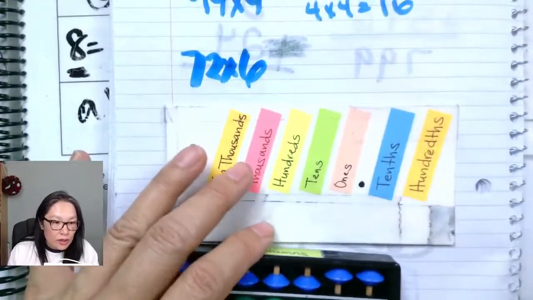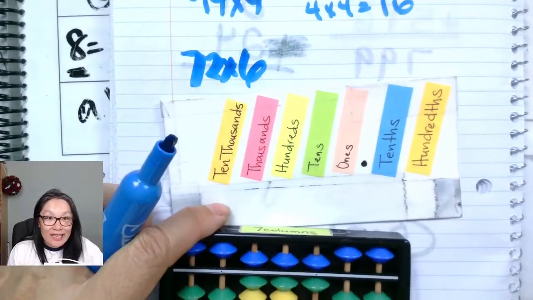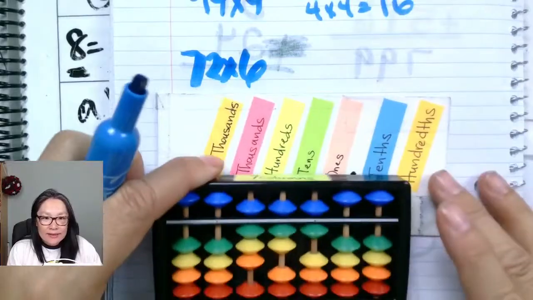Oh, thank you, CompuBear. Rainbow abacus. Yeah, right? I like my rainbow abacus. It's nice on the eyes.